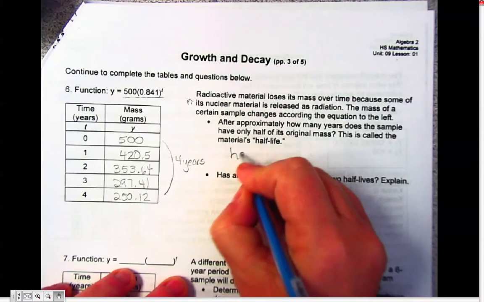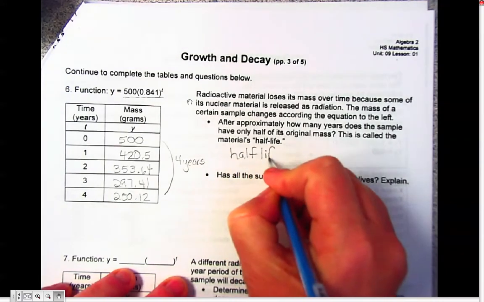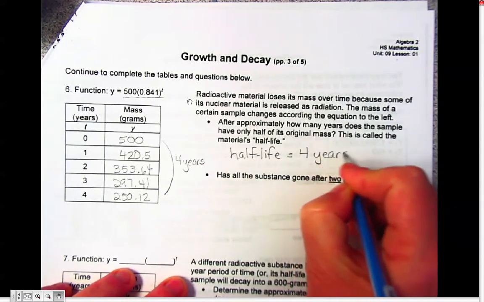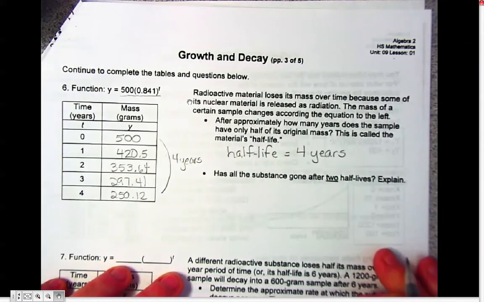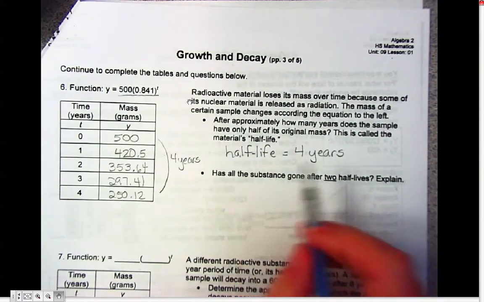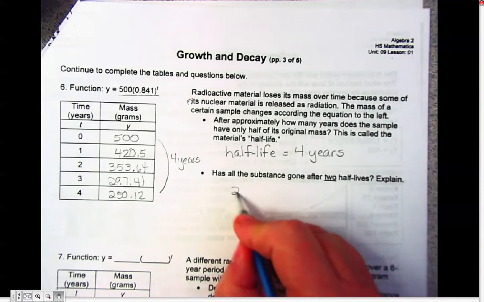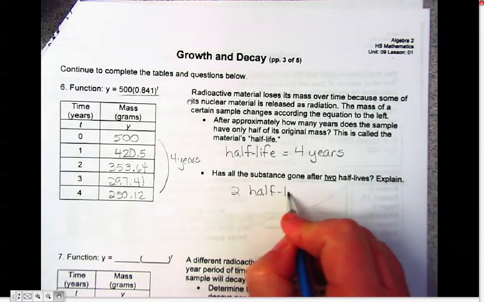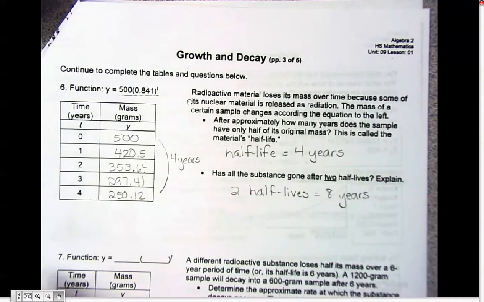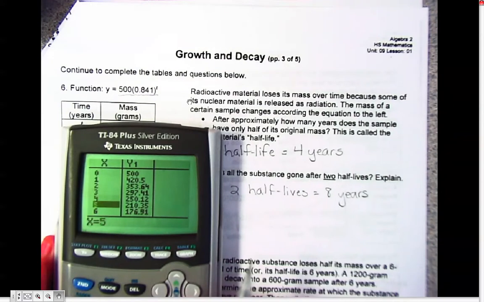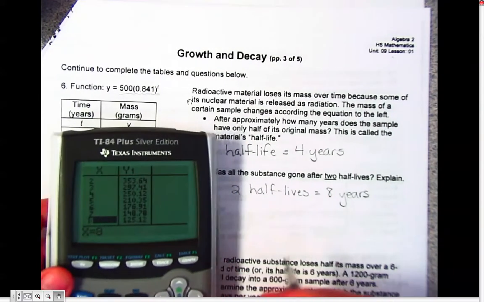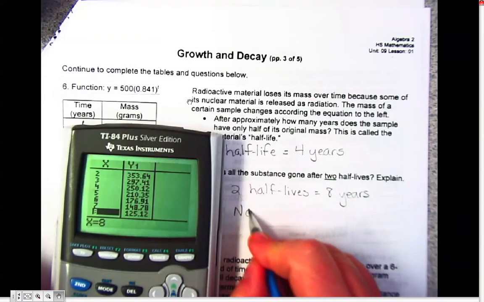And this is called the half-life. So the half-life equals 4 years. It's the length of time it takes to get to half of what it was. Has all the substance gone after 2 half-lives? Okay. Well, if 1 half-life is 4 years, then 2 half-lives equals 8 years. So let's look on the table at 8 and see if it's all gone. Of course it's not, because it's only taking half of it. So we're going to say no, it's not all gone.